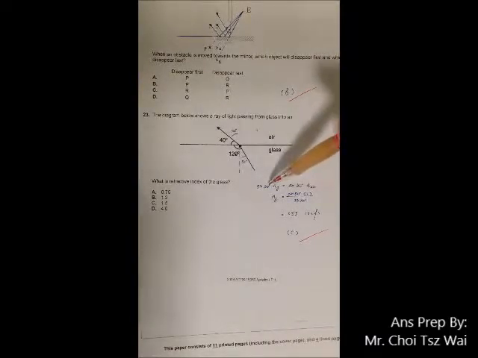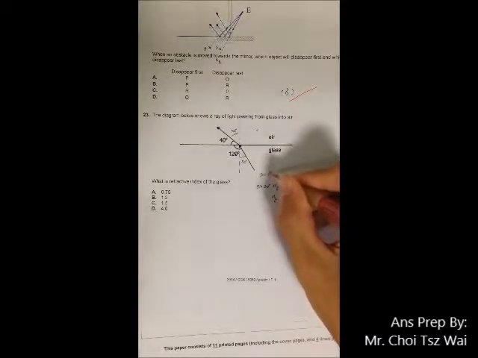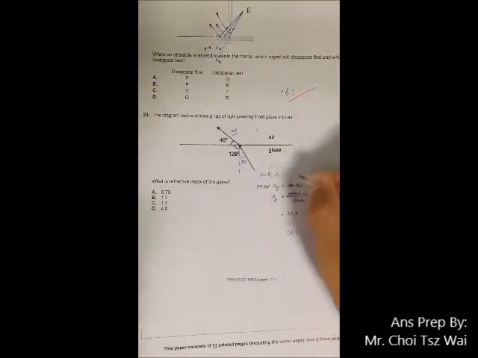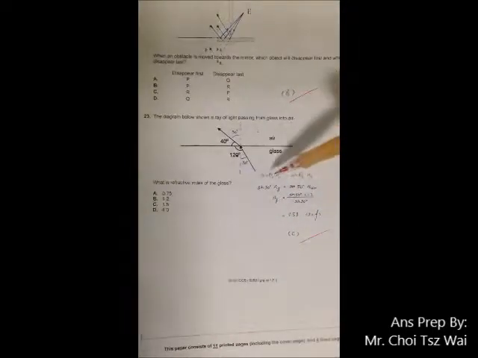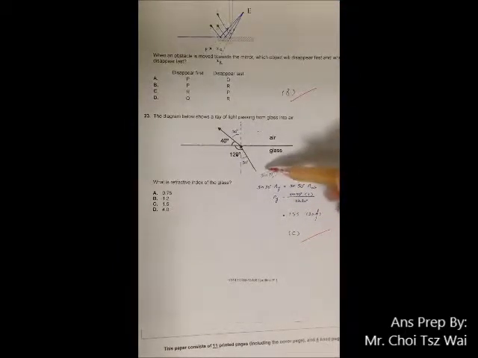Instead, you have to use the Snell's law. That means the original Snell's law. Original Snell's law states that sine theta 1 n 1 equals sine theta 2 n 2. And in class, I have always tried to convince you to use this approach, and it is very simple. Just treat all the values here to be the property of those things in the glass.